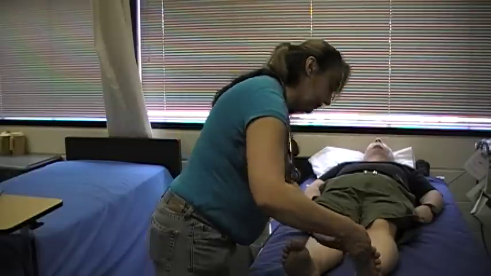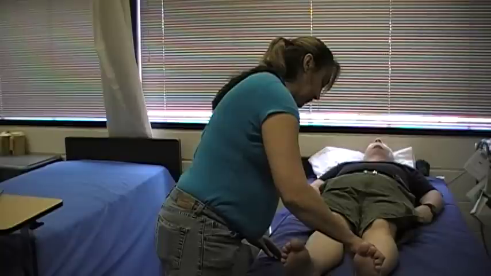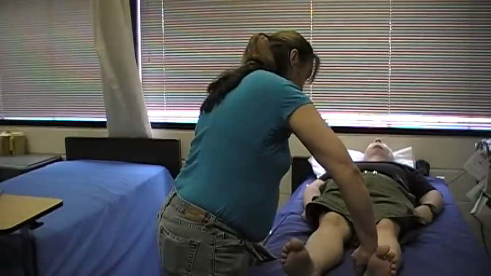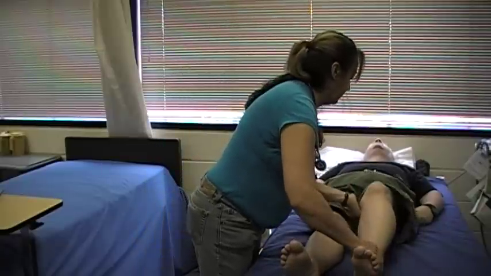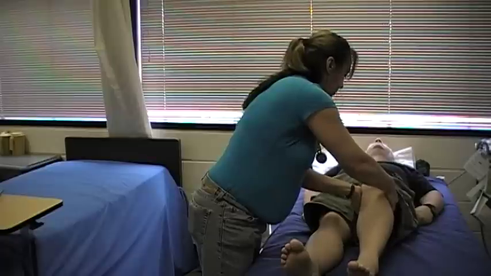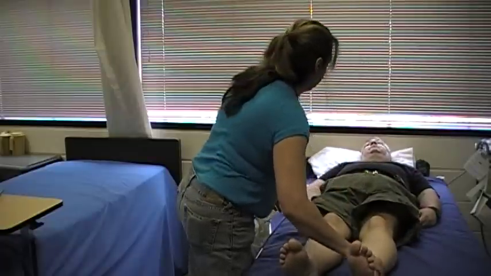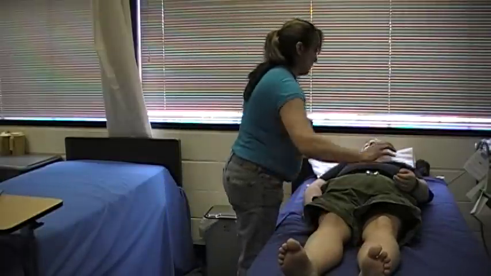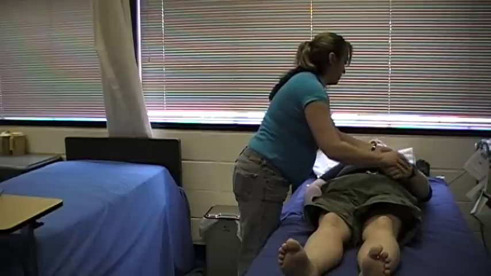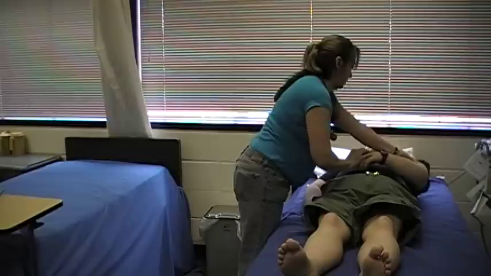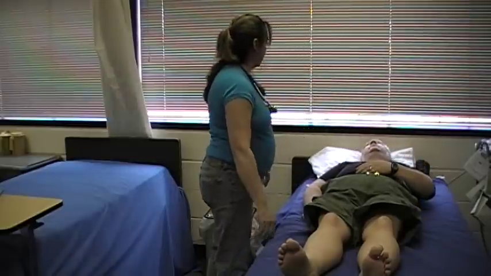Wrist capillary refill, both feet. Again, checking the pulses, dorsal pedalis, posterior tibial, popliteal. Again, checking for varicosities during the exam, none present. Always using the pads of the fingers. Brachial pulse, 2+. This concludes our examination.